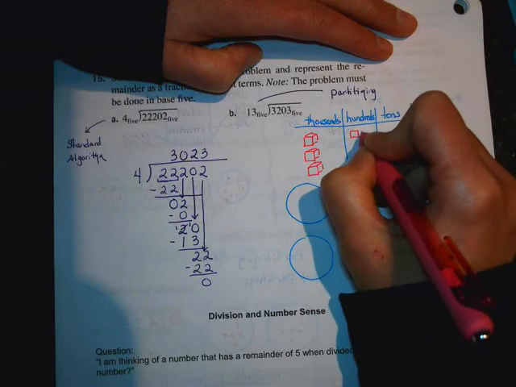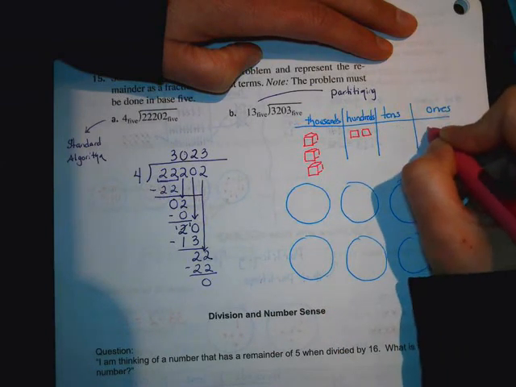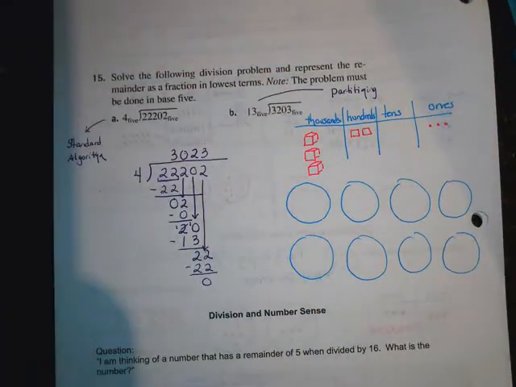Here are my flats, and here are my singles. Now this is the one where we're probably going to get a remainder, because it said something about putting a remainder as a fraction in lowest terms. So we won't panic if we have some leftover ones.